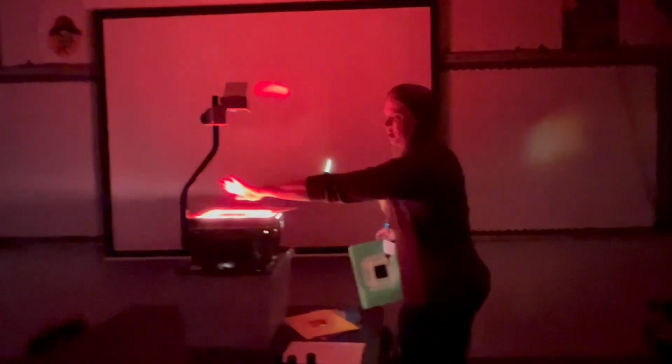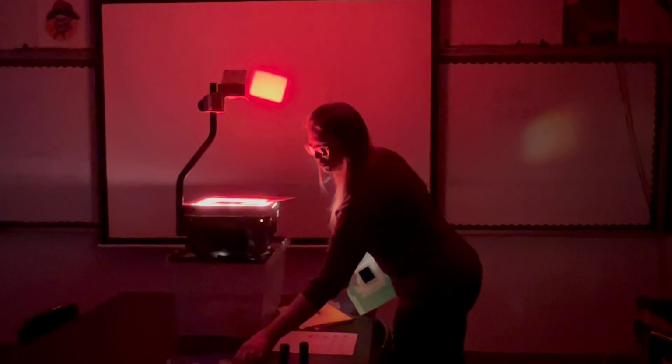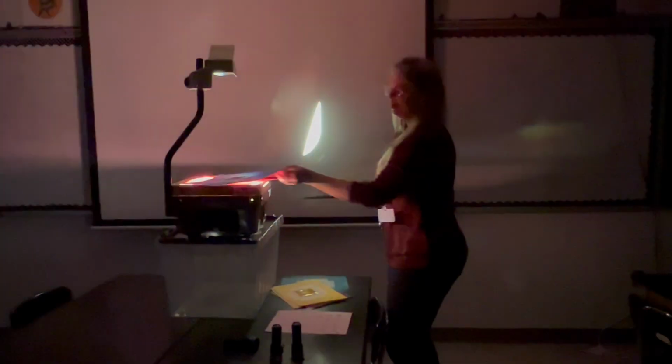The reason why that's happening is because red has absorbed blue, so from this point on, there's no blue. Blue absorbs red, so from this point on, there's no red. So if there's no blue, there's no red, and there's no green, you get nothing.